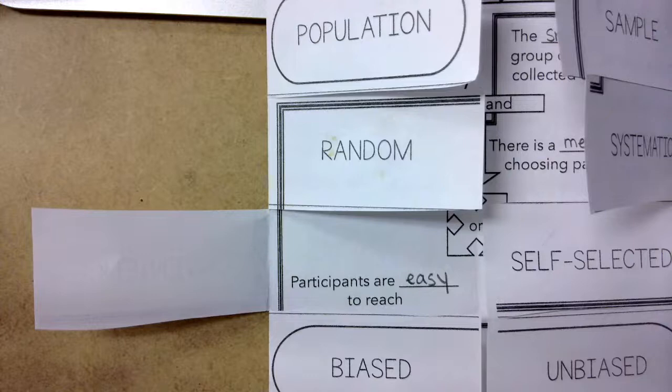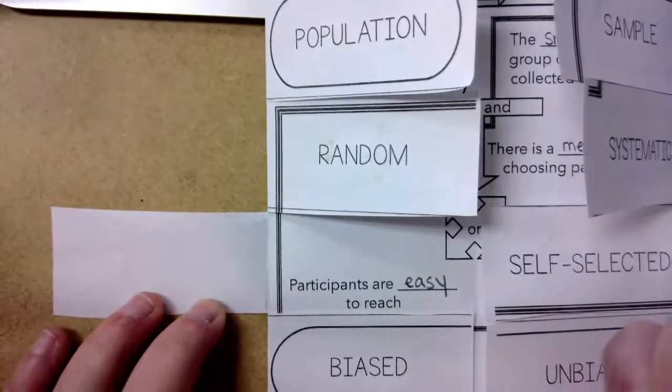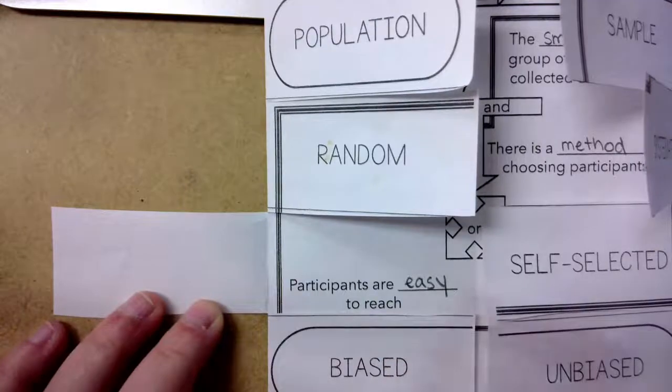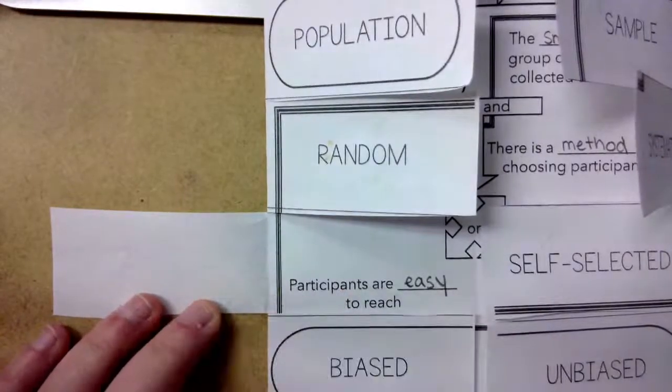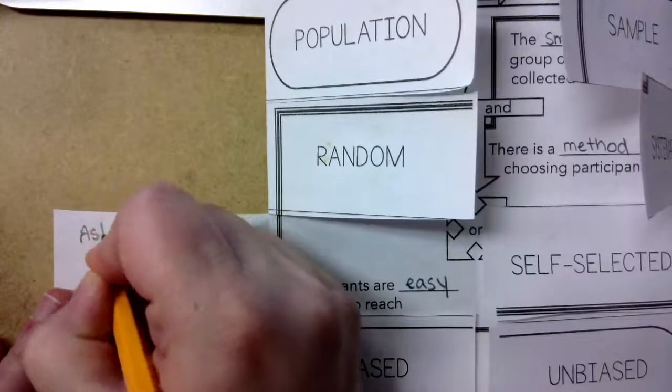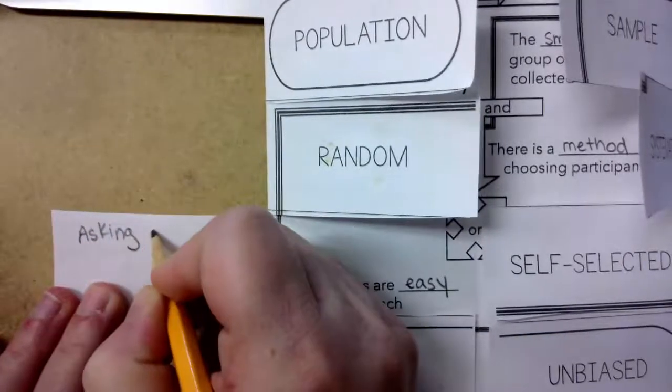Lastly, we have self-selected. What does it mean to be self-selected? Yeah, yourself. So participants get to choose to partake in the survey. So participants choose to partake. So maybe it's volunteering. Maybe sometimes we send out a message that's like, hey, we need 50 students to attend, choosing to partake in that. Okay, we do a lot of these studies at Apollo.